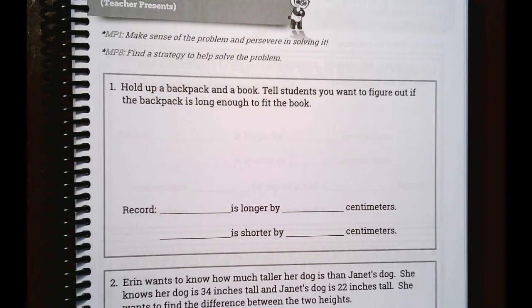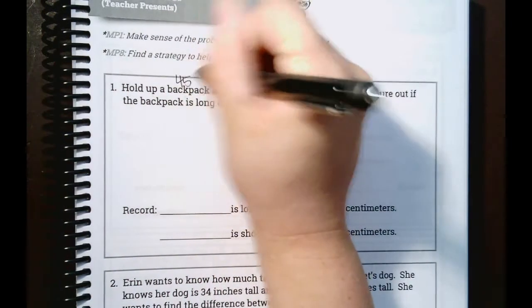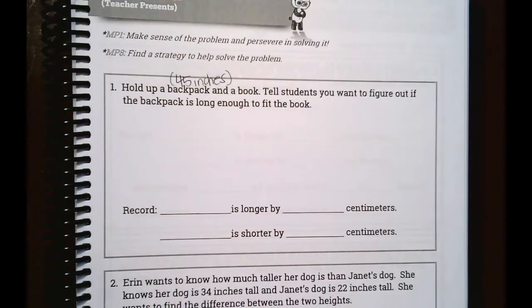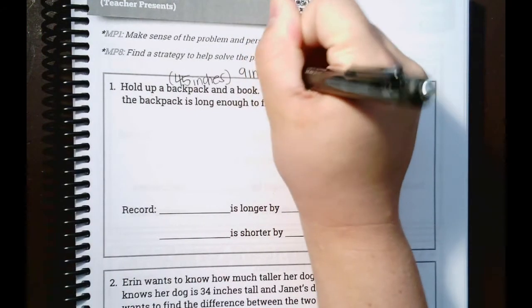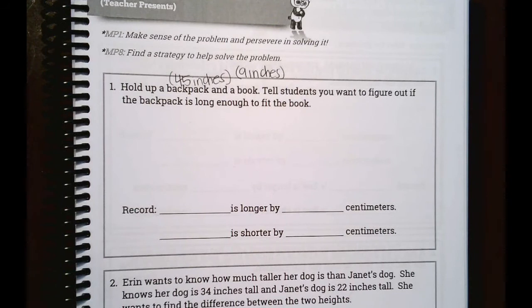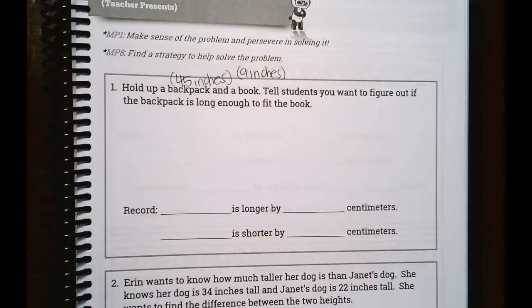Okay. If you do not have those objects, I went ahead and measured them for you ahead of time. So a backpack typically is about 45 inches. I'm going to go ahead and put those in parentheses up top. And a book is about 9 inches. Typically. I mean, obviously they go in different ranges and it depends on what book you're measuring. So these numbers are going to be specific to you, which is fine. Because these numbers really aren't the most important as long as they are numbers that you got from your measurement.